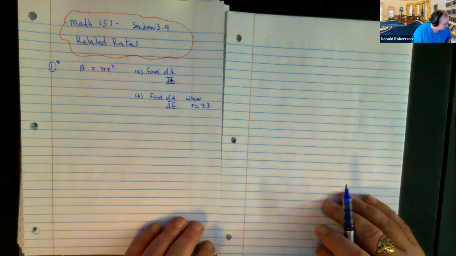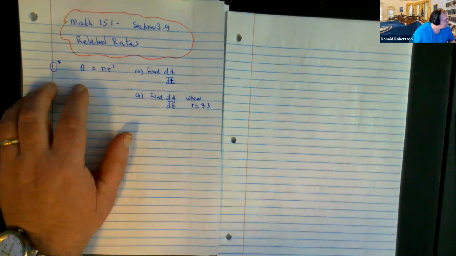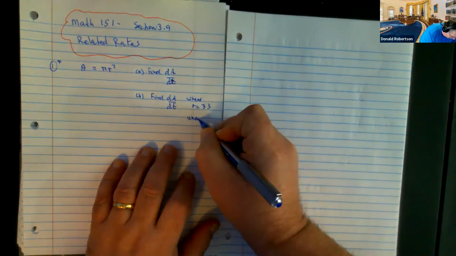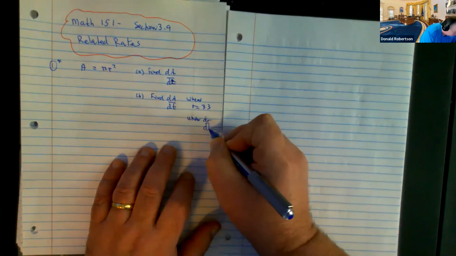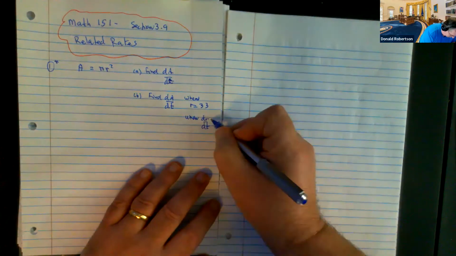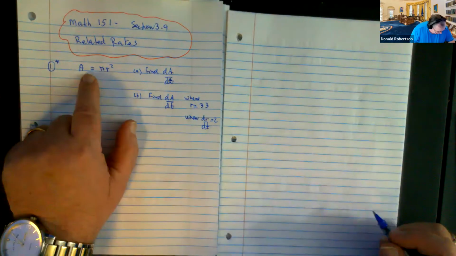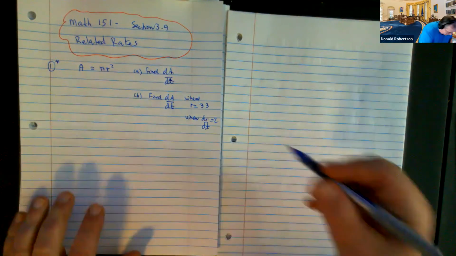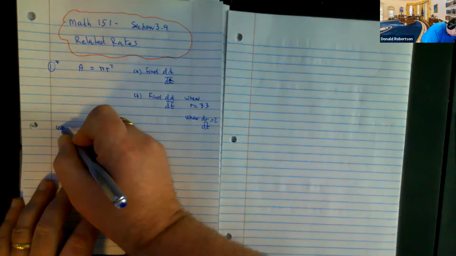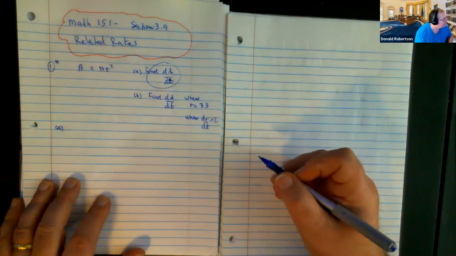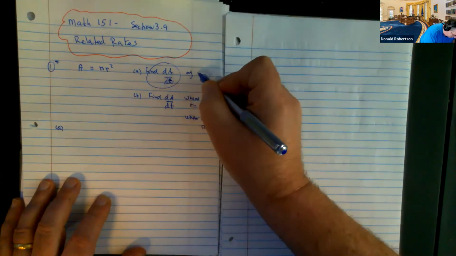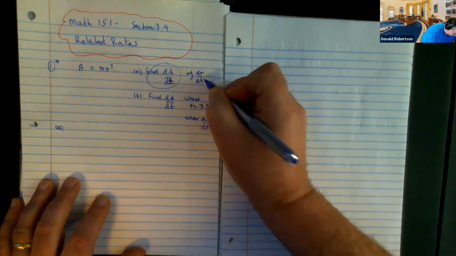And in this particular question, question 1, we're being asked, let's see. I'm just writing down all the information we need. There we go. So you have the area of the circle, pi r squared, and question A asks us to find this guy, and it says to find it in terms of dr by dt, right?